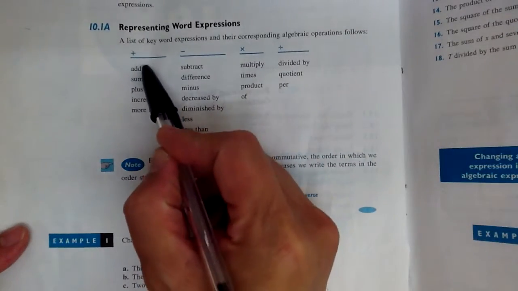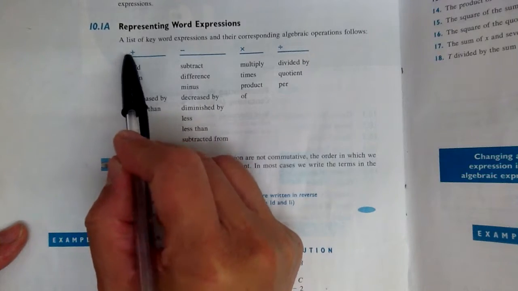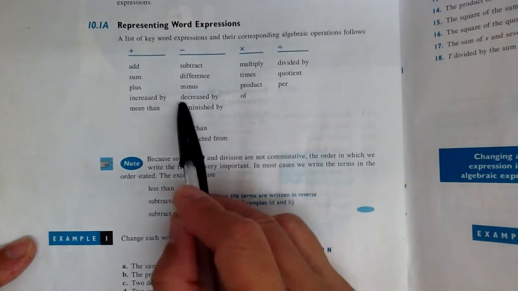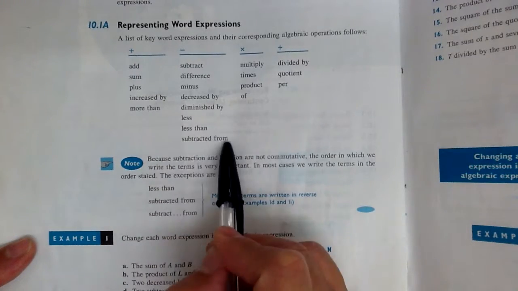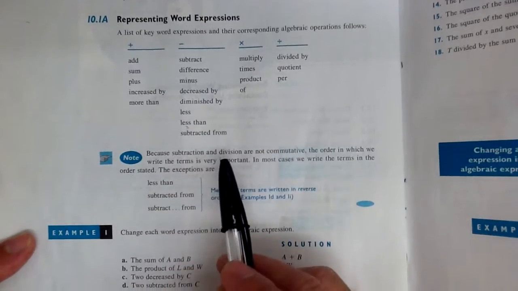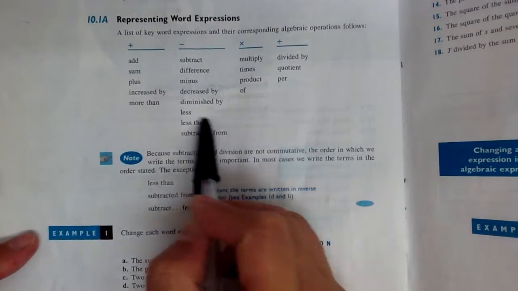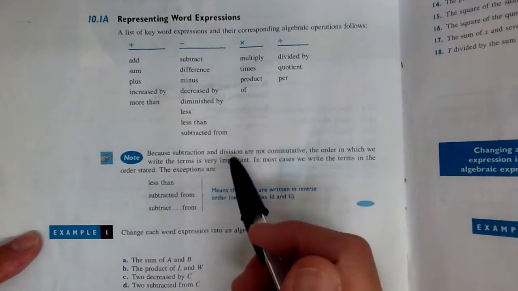The words add, sum, plus, increase by, more than, all mean addition. The words subtract, difference, minus, decrease by, diminish by, less, less than, subtracted from, all mean subtraction. What you have to watch for is that when you have less than or subtracted from, you have to switch the order when you're doing the translation.